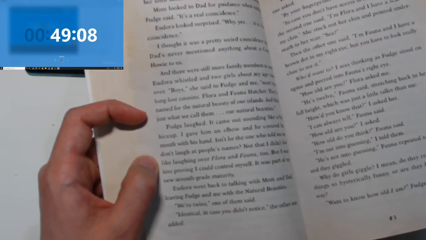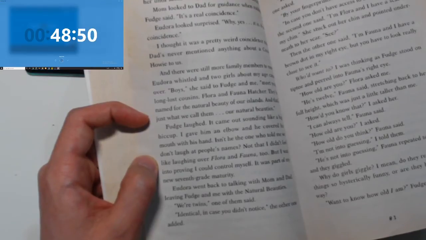Fudge laughed. It came out sounding like a big hiccup. I gave him an elbow, and he covered his mouth with his hand. Isn't he the one who told me we don't laugh at people's names? I didn't feel like laughing over Flora and Fauna either, but I was into proving I could control myself. It was part of my new seventh grade maturity.